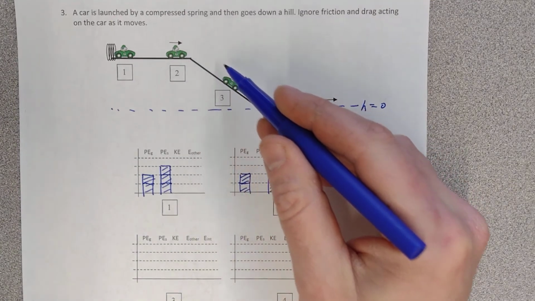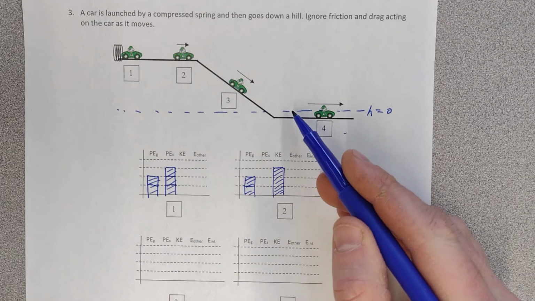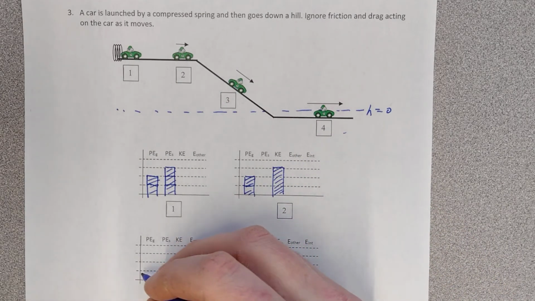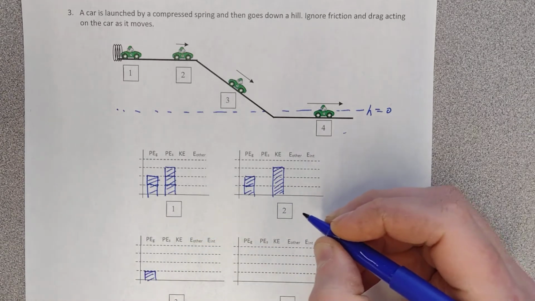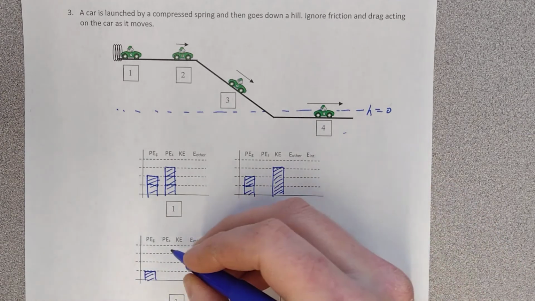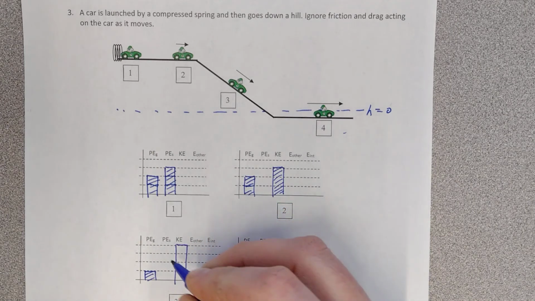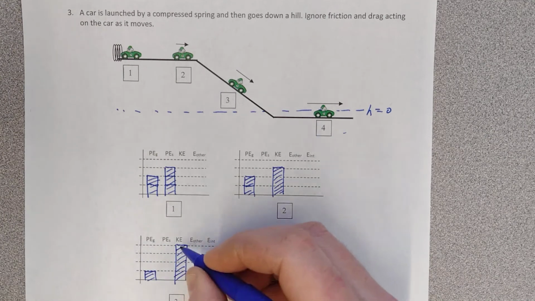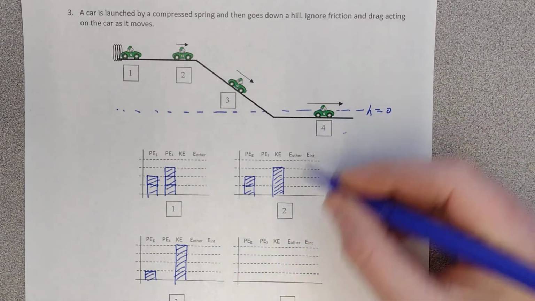And now it starts going downhill. So it's got this big kinetic energy. And now it starts to lose gravitational energy. So it loses 1 unit of gravitational energy. It's cut in half. Well, where'd it go? It must have gone into kinetic. So now I have 4 units of kinetic energy. Because this has gone down, that has gone up. And then it gets to the bottom, it's all kinetic. There's no more gravitational energy at all.